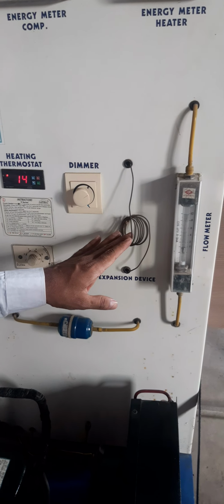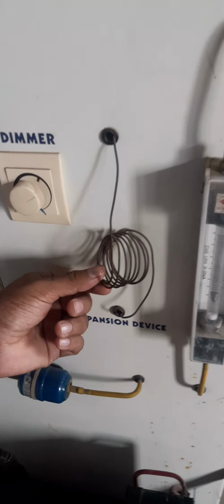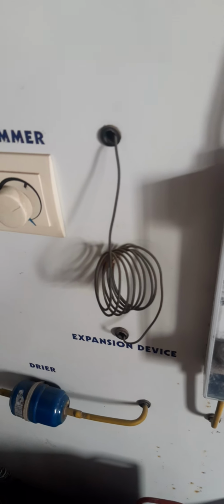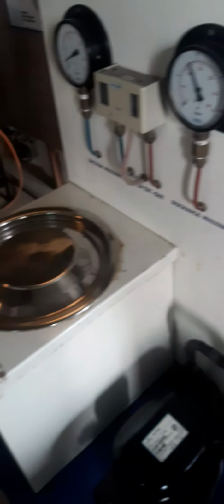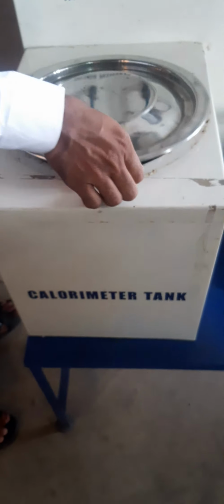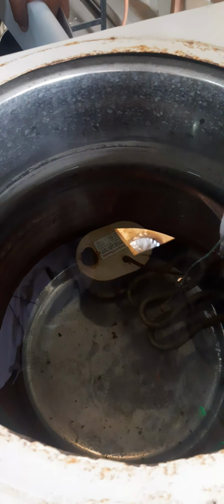the expansion device. You can see here the diameter of this capillary tube is very small, and that's why the velocity is increased and it gets evaporated. After that it enters the calorimeter. This is the calorimeter. You can see there are several tubes through which the refrigerant is flowing, and the water is surrounding it. So it releases its latent heat to the water. So obviously the water will get cooled.